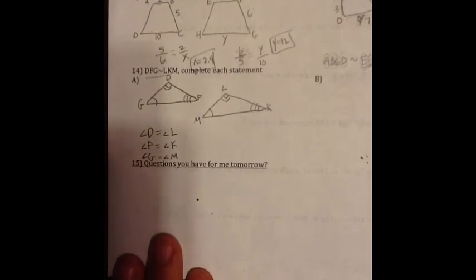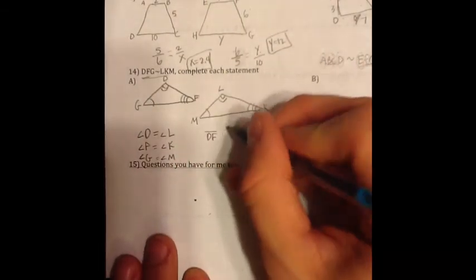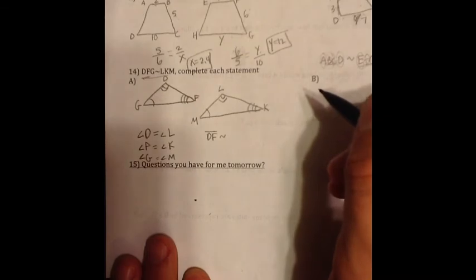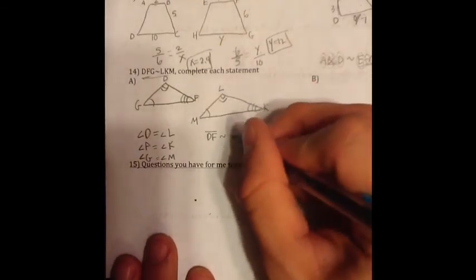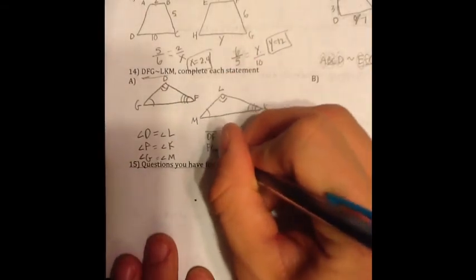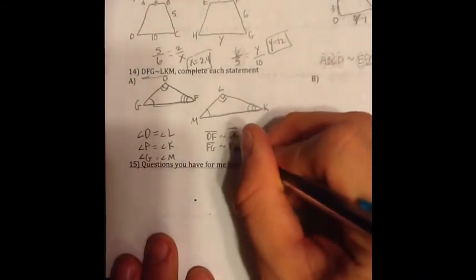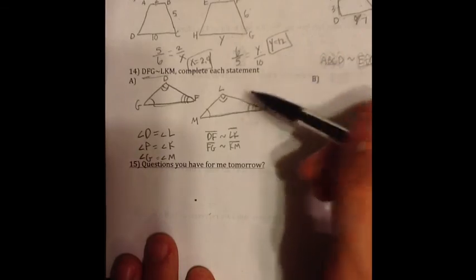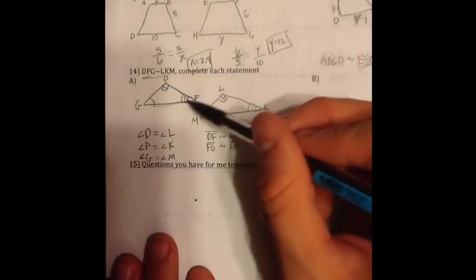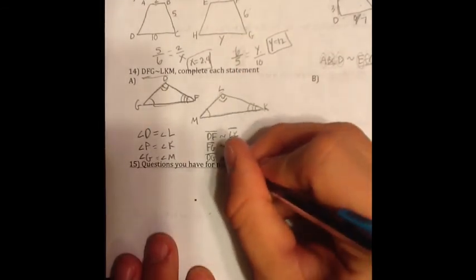We don't even know numbers, but we know that because they're similar, we also can say that line DF is proportional to LK, and FG, which is here, is proportional to KM. And lastly, DF, FG, so we got to do DG. DG is proportional to LM. We're just matching stuff up.